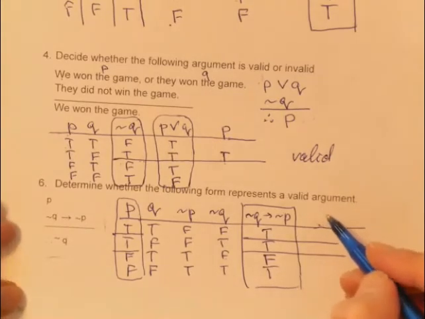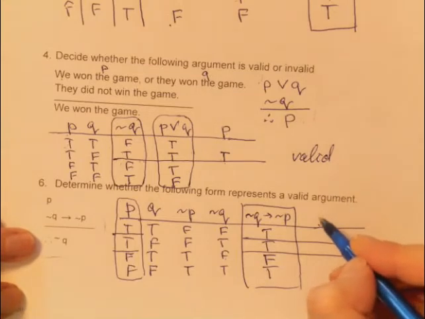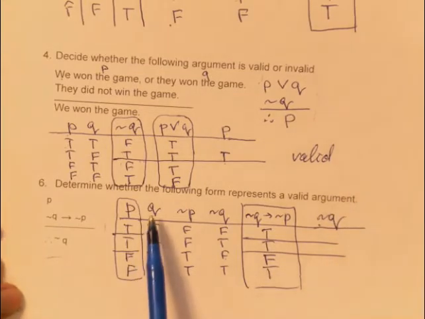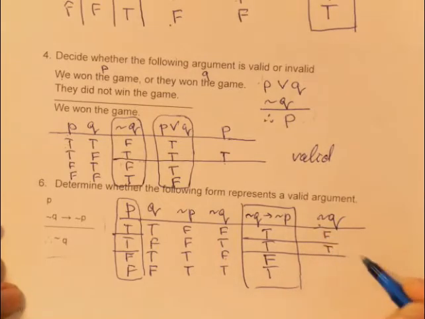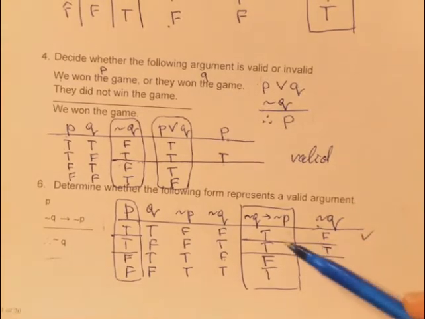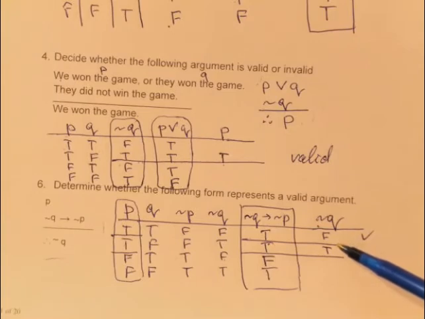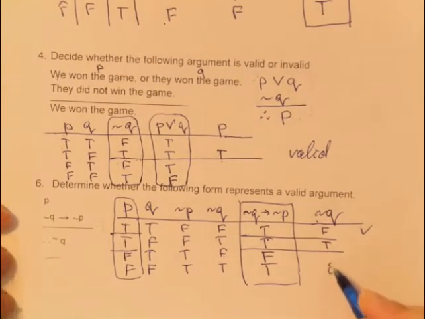For this line, we look at the truth value of the conclusion, not Q. Not Q, false, true. So there is a line where premises are true but the conclusion is false. It means that the syllogism is invalid.